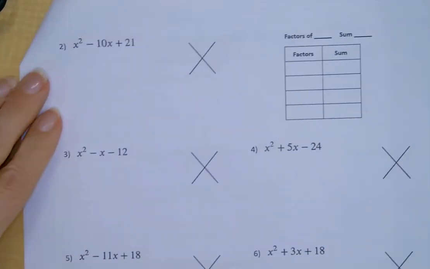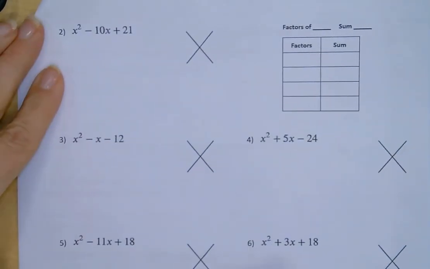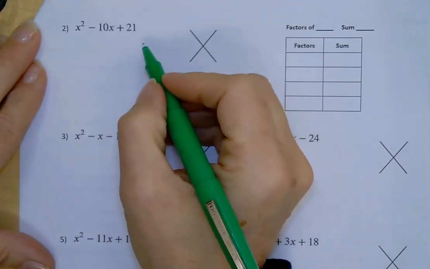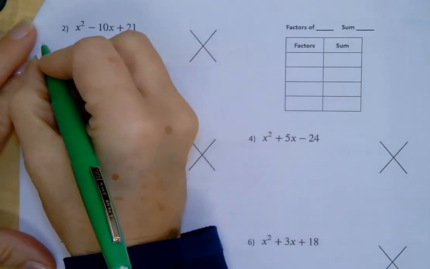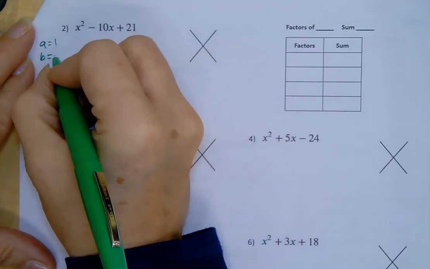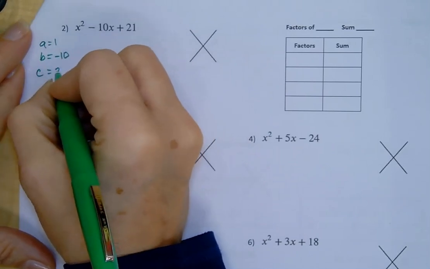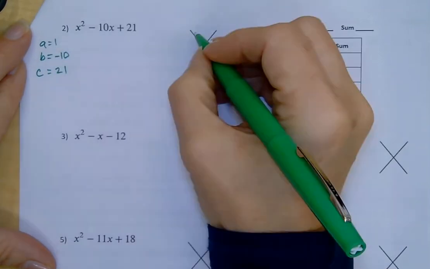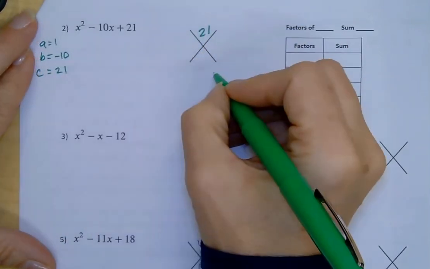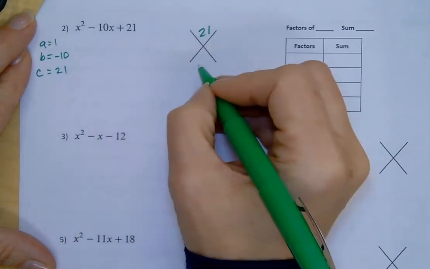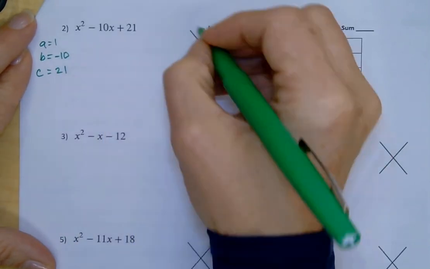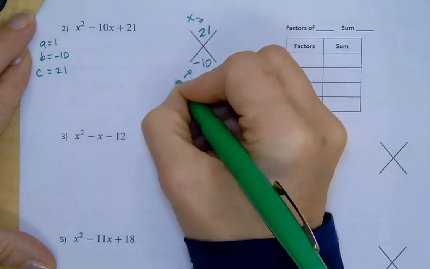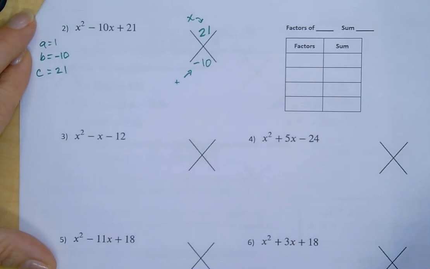All right, let's see if we can make this look more worth it. So I have x squared minus 10x plus 21. And so I know that a equals 1, b equals -10, and c equals 21. Okay, so the top of my little x puzzle is going to be 1 times 21, which is 21. And the bottom of my little puzzle is going to be that -10. What multiplies to give me 21, but adds together to give me -10?